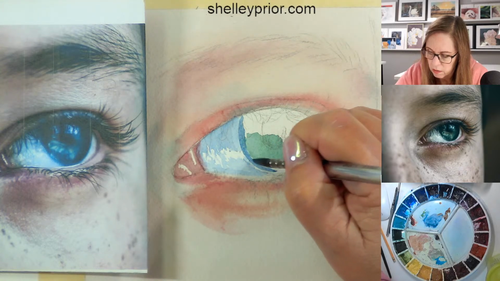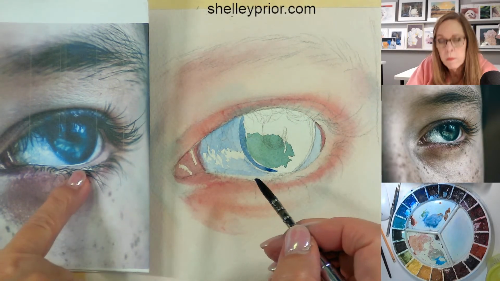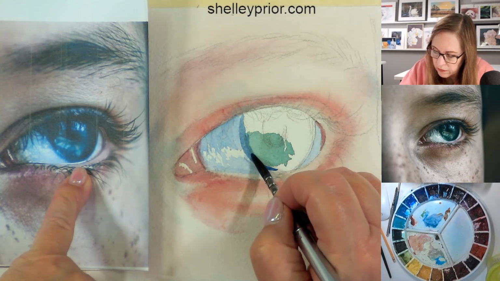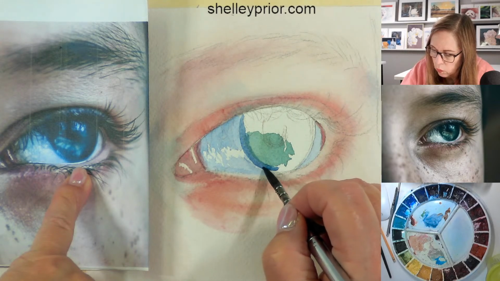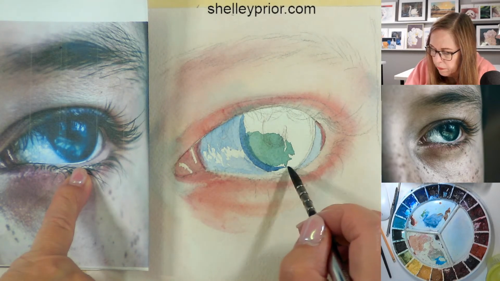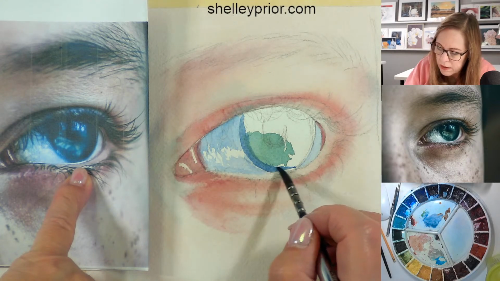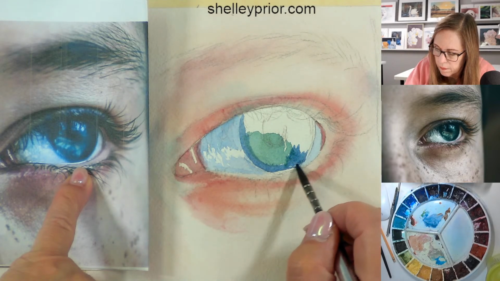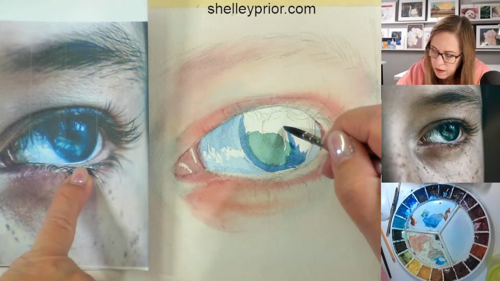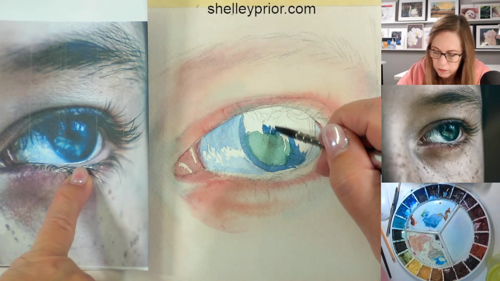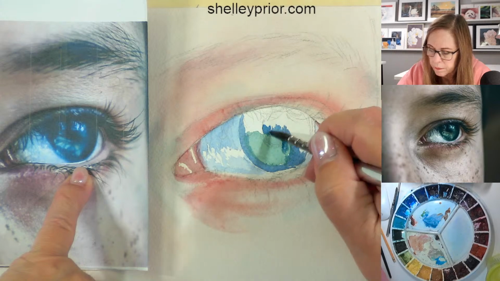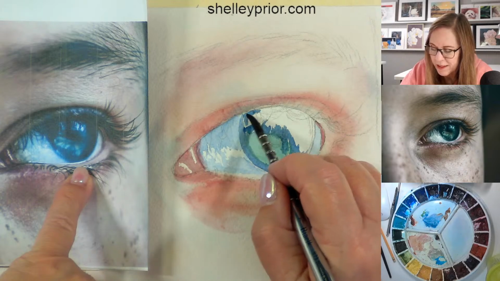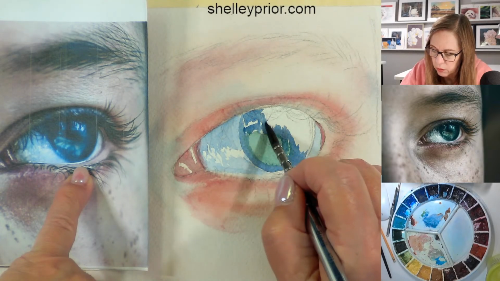All right, let's come in and get this dark part of the iris. Now down here at the bottom, can you see that little wet area in the eye? We need to keep that little sliver of white along the bottom of the eye. That's what makes it look wet. And as I come up into the eye, I can go right through the pupil because that's going to be darker, but as I come up into the rest of the eye, I have to remember where the highlights are, because I don't want to paint through them.